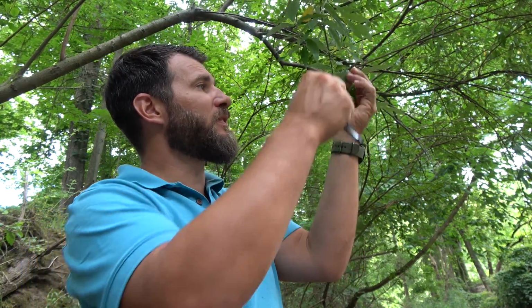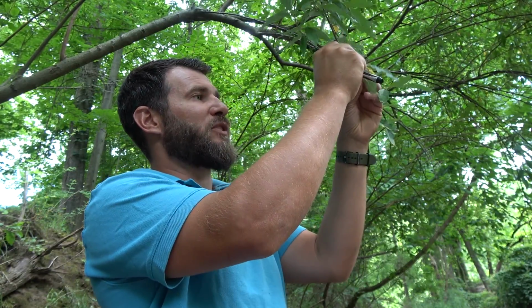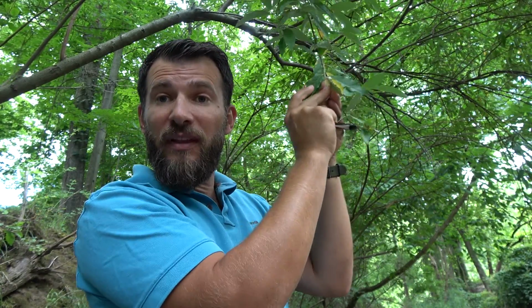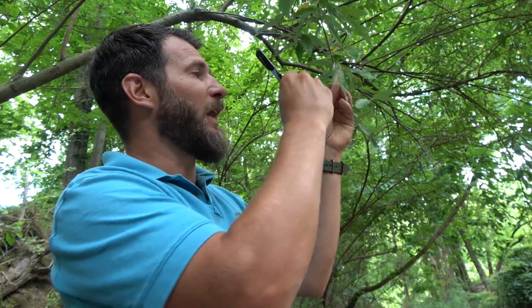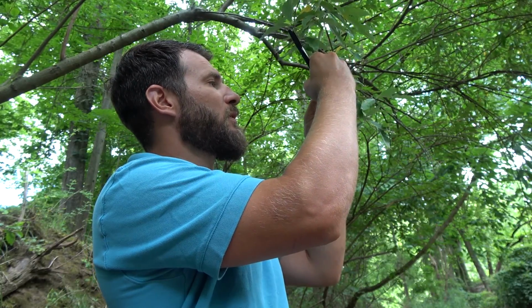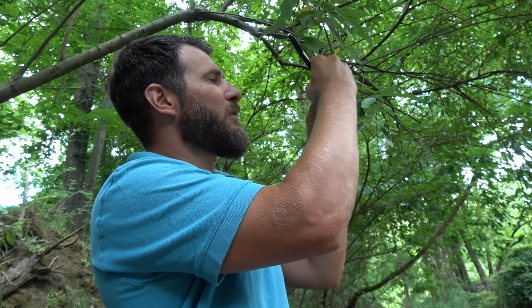In your research area, you're going to find 5 different leaves from 5 different species, and you're going to track how they change as the fall progresses. So you'll need masking tape as well as a pen, and you're going to go up to the leaf and put the tape around the leaf stalk just like that, and you're going to label this number 1. Then you'll find another leaf, number 2, number 3, number 4, and number 5.